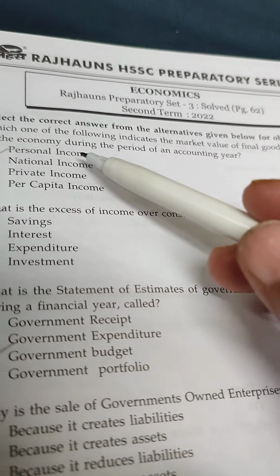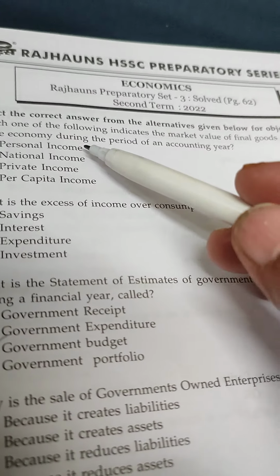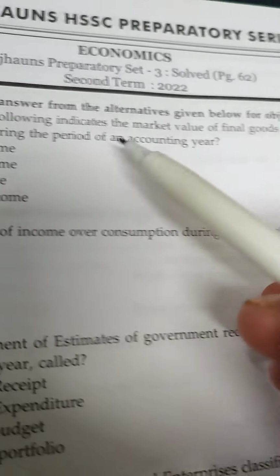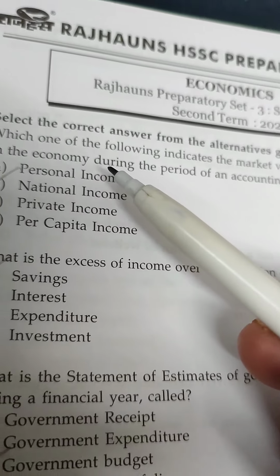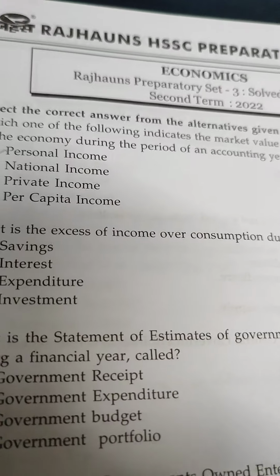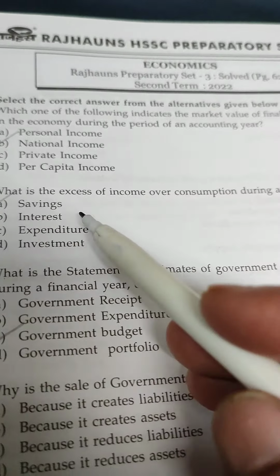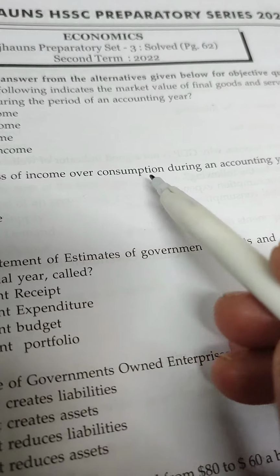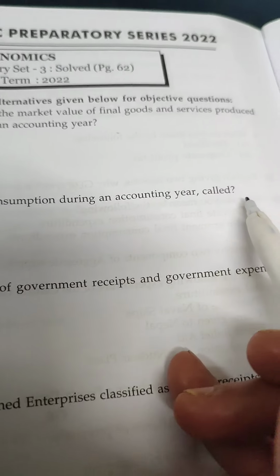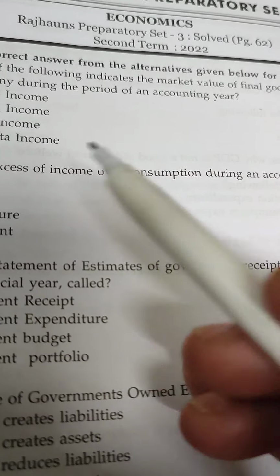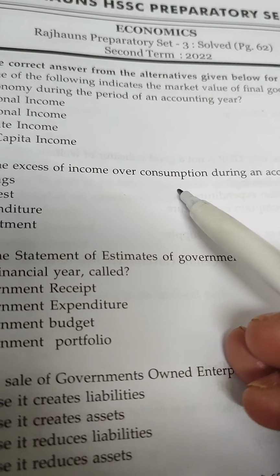Then, which of the following indicates the market value of final goods and services produced in the economy during an accounting year? It is called national income. Repeated. What is the excess of income over consumption during an accounting year called? Income minus consumption. Income is more and consumption is less.